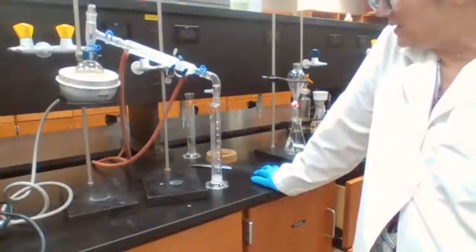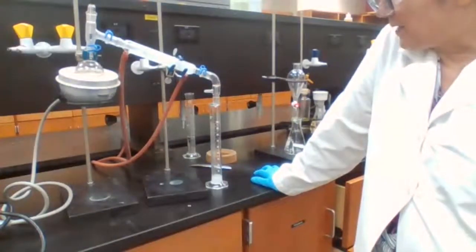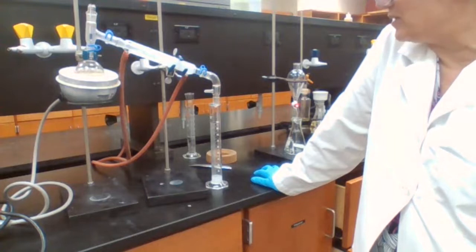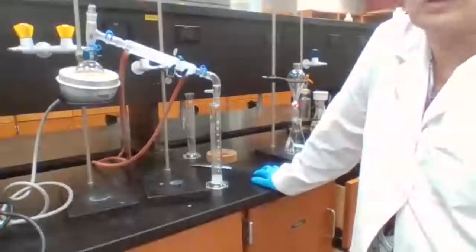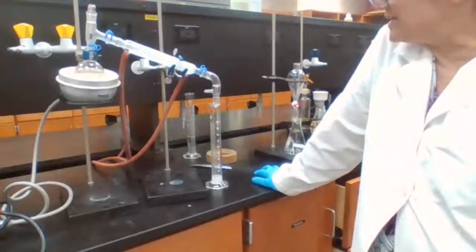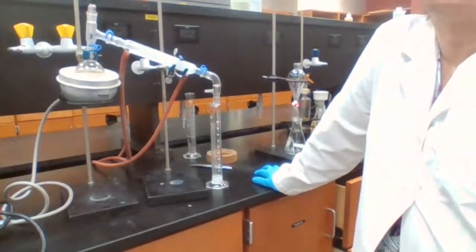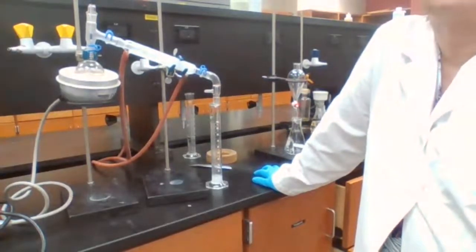Just trying to help you with some techniques and what could happen, or why later on we need the salt to actually separate the oily layer from the aqueous layer.